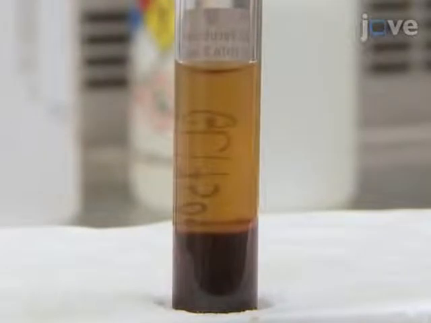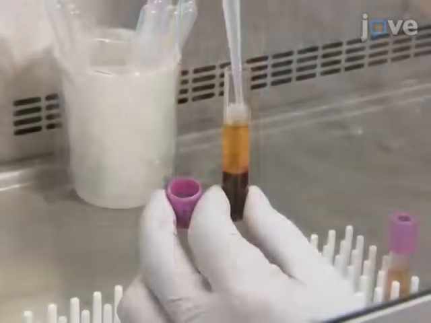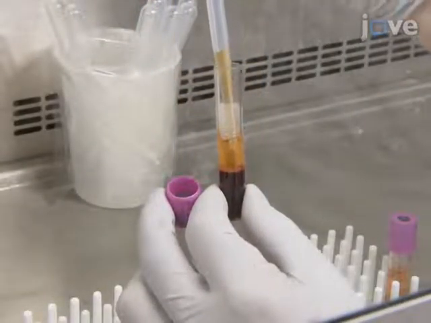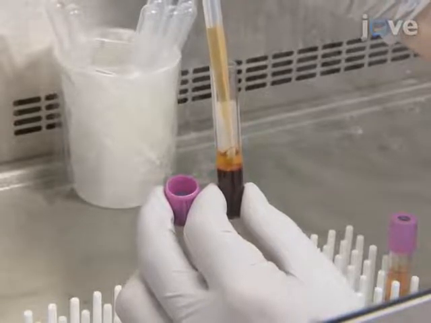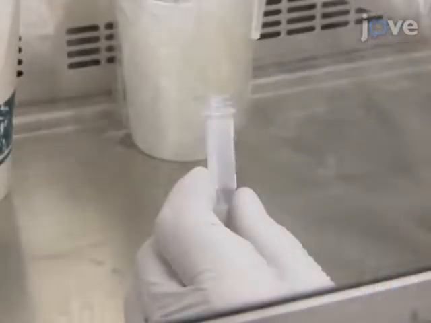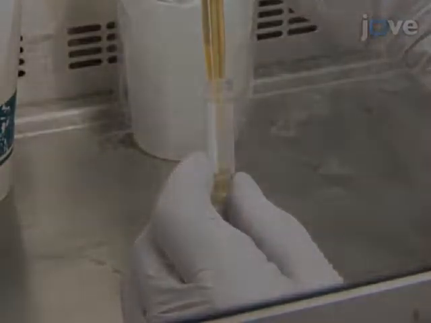This will fraction each sample into an upper phase of plasma, a thin middle phase of leukocytes, and a bottom phase of erythrocytes. Pipette the plasma off of the top of the blood sample using a disposable transfer pipette. Dispense into multiple 500 microliter aliquots.